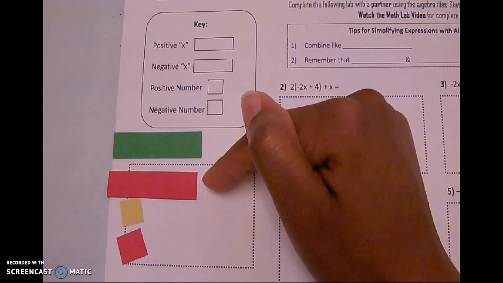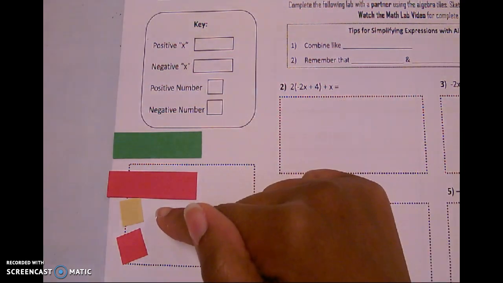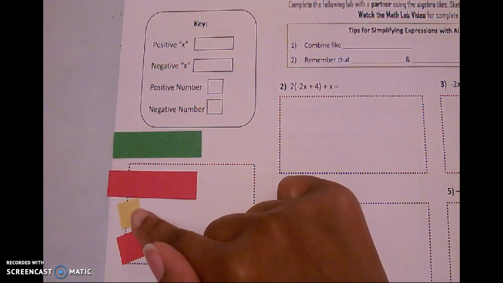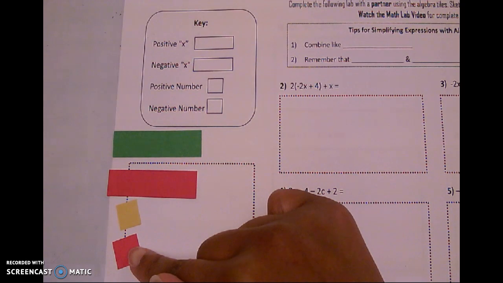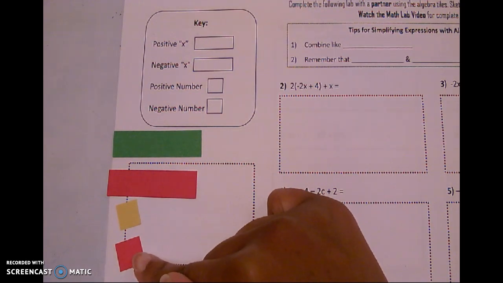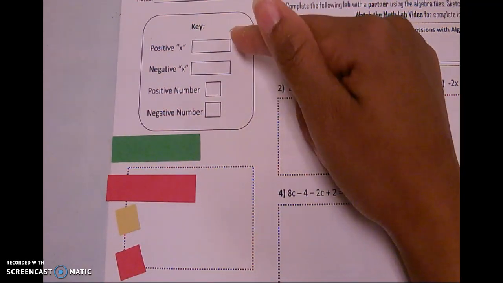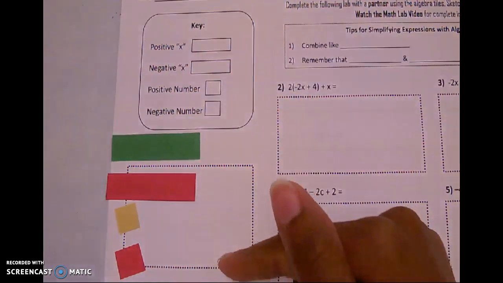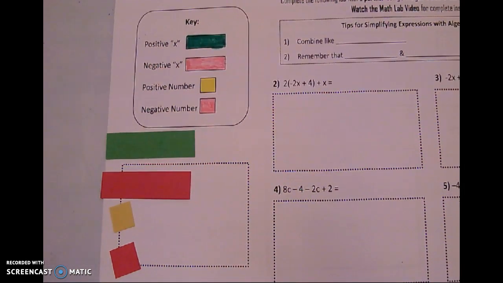The red rectangles will always represent the negative variable, x. Any positive numbers will be signified by the yellow squares, and any negative numbers will be represented by the red squares. So at this time, I want you to go ahead and color in your key based on the colors that I've just said below. And it should look like this when you're done.